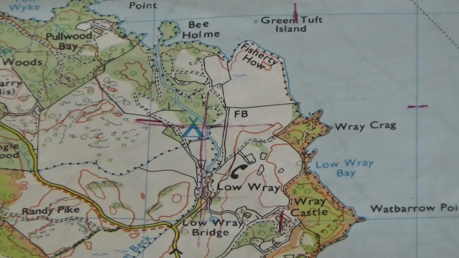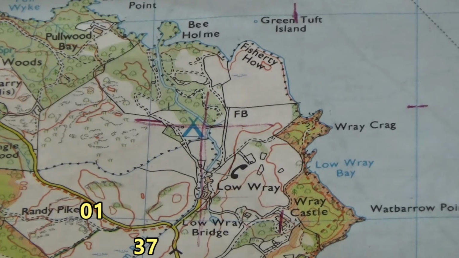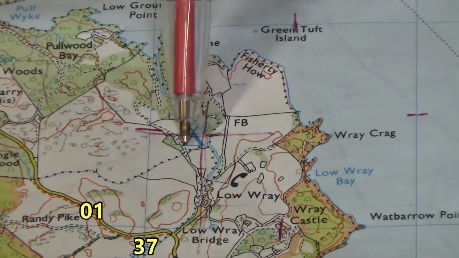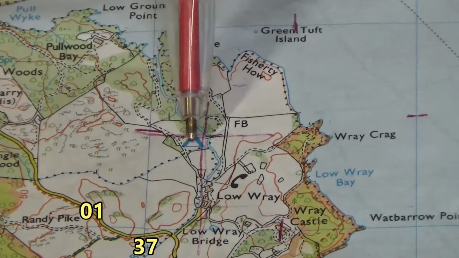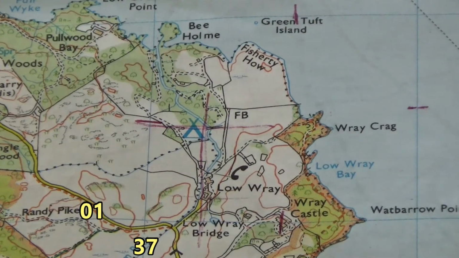Now I want you to have a look now, and on your own look at the campsite, and we're going to put the campsite literally in the center of the triangle. So I want you to look at that grid reference, and tell me what you think that grid reference is.